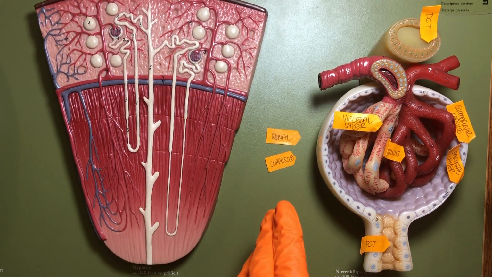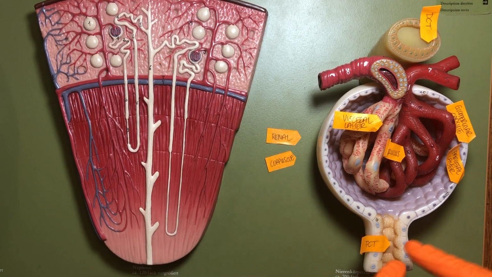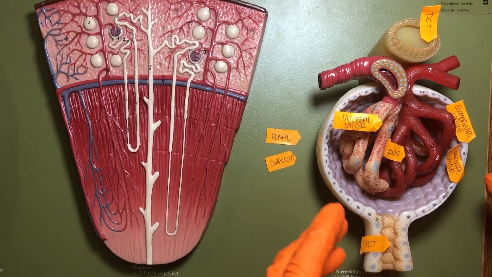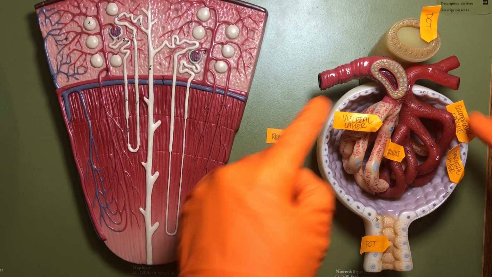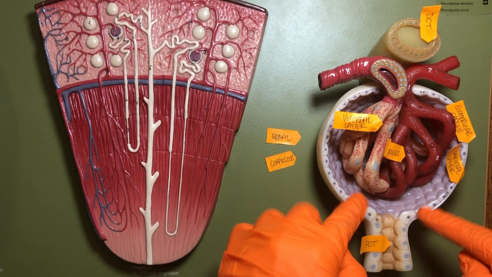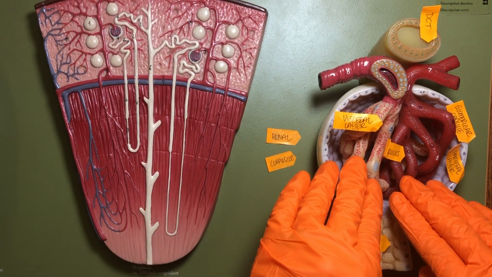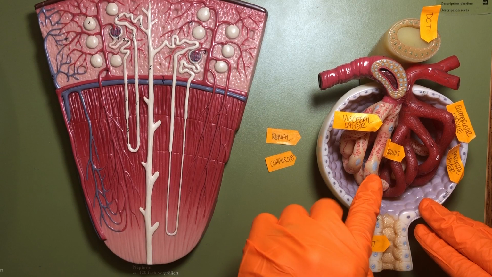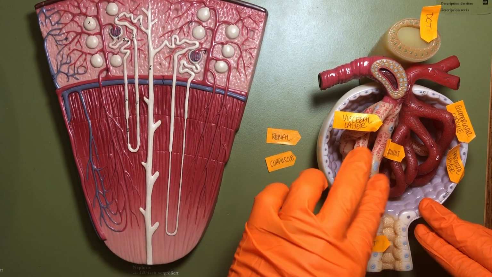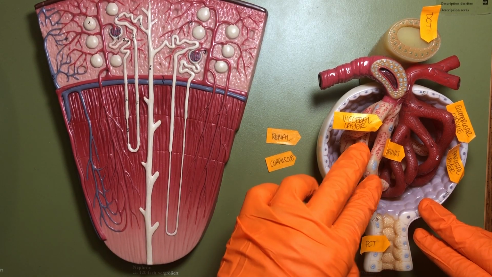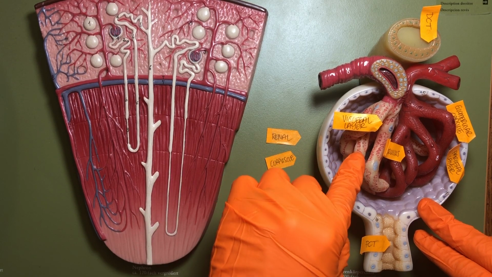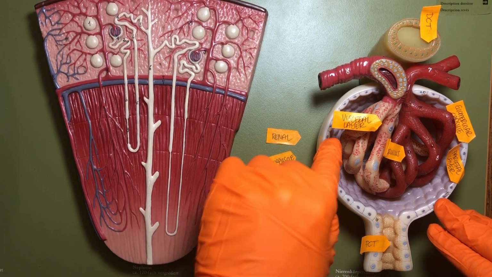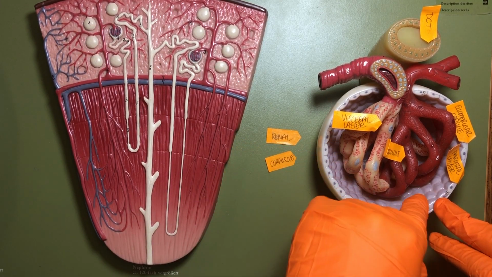We can further break down the glomerular capsule into its outer parietal layer, so that's this specific part right here, and then the inner visceral layer. The visceral layer is going to be made up of these structures called podocytes, and that's what's represented by these right here. And in between the visceral and the parietal layers is the capsular space.